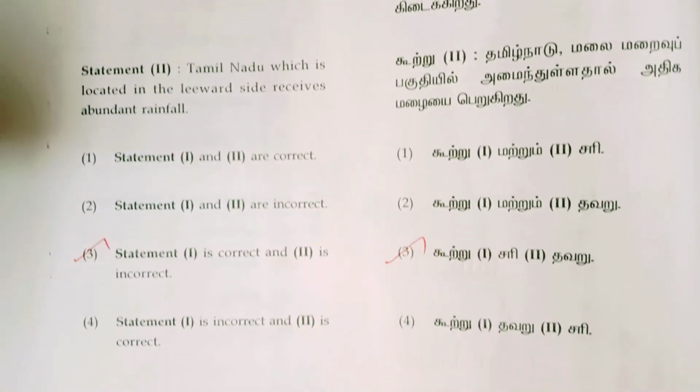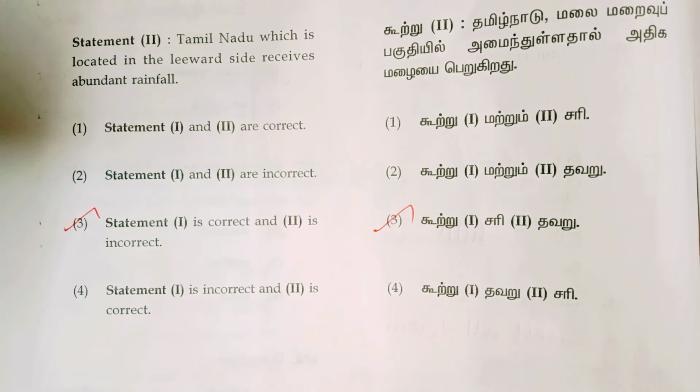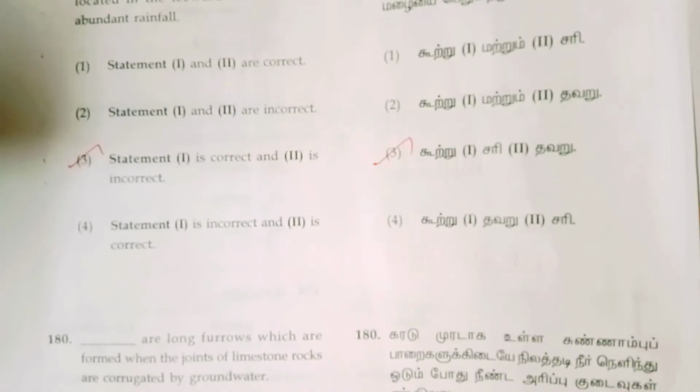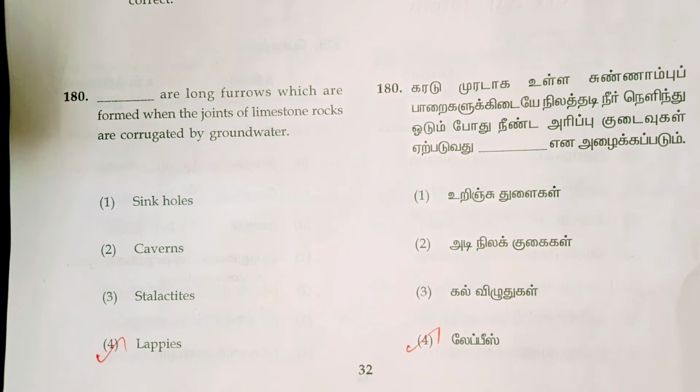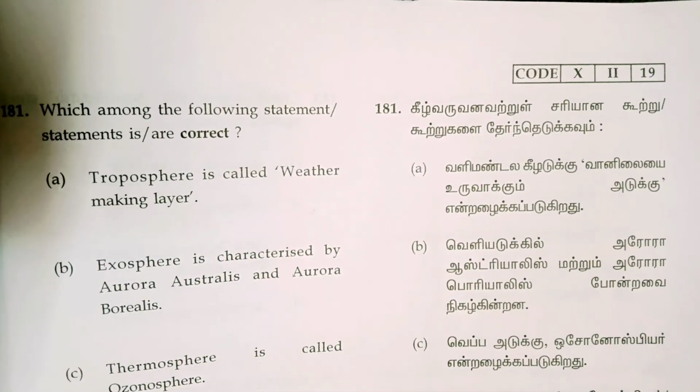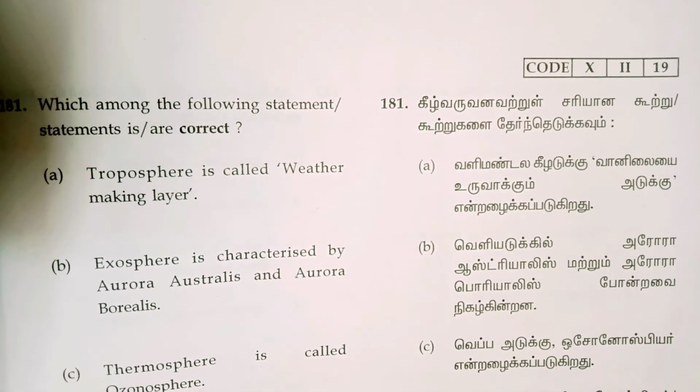Statement 2: Tamil Nadu, which is located in the leeward side, receives abundant rainfall. Statement 1 is correct and 2 is incorrect. Grikes are the long furrows which are formed when the joints of limestone rocks are corroded by groundwater.